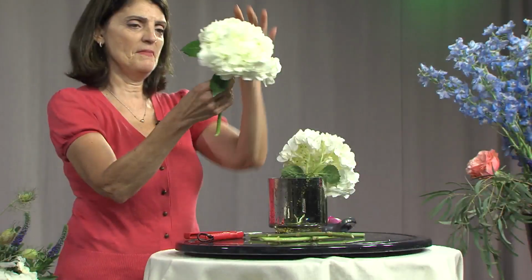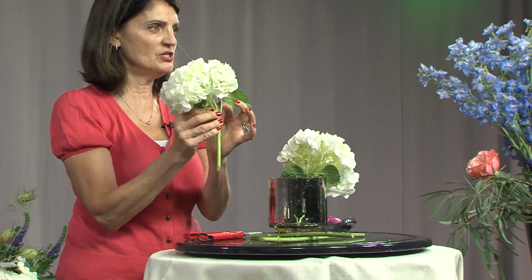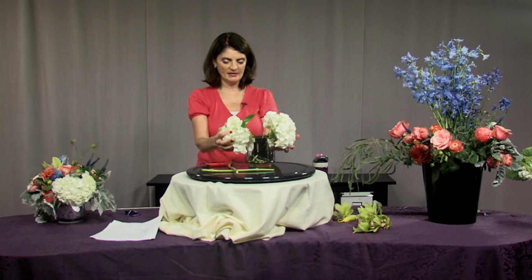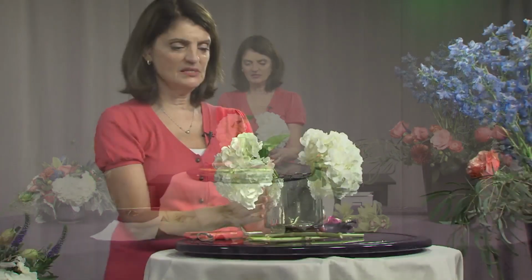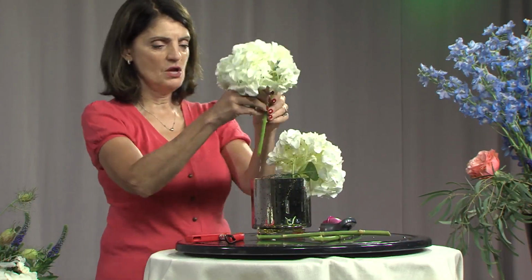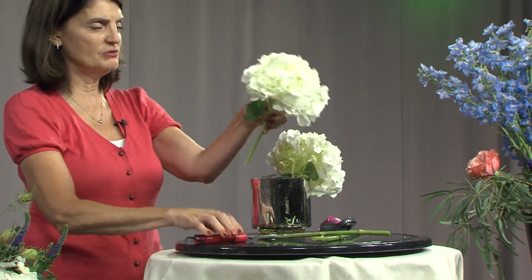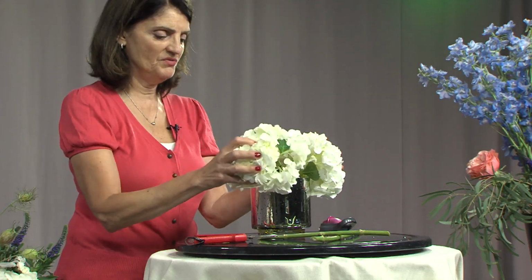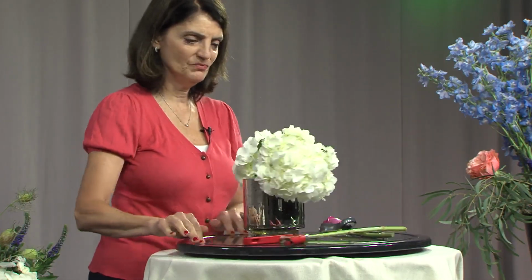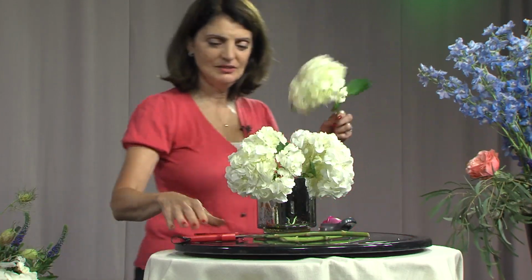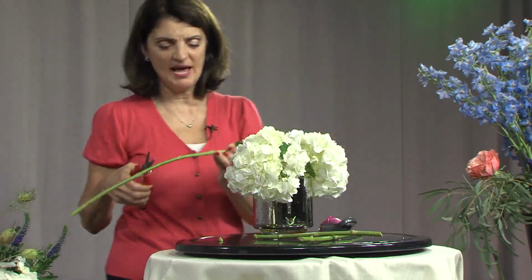Now this one might be a little long because sometimes hydrangeas are a little bit leggy. I am going to stick this one on the opposite side, but I don't like how that's sticking out. It sort of looks like ears. So I might cut it a little bit more because I want it to rest a little more closely to the lip of the container. So now I have two, and you see how they're just sort of resting on the edge. I will now take the third hydrangea and do the same exact thing.